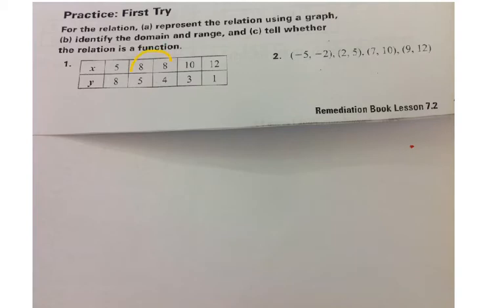So then we notice that it also has 8 and 4. Well, if it was a function, then when we get 8 as our input, our output would always be the same. If at one time we get 5 and then another time it's 4, then that represents that it's not a function. So this one, number 1, is not a function. And if it's not a function, then that means that there's no equation.